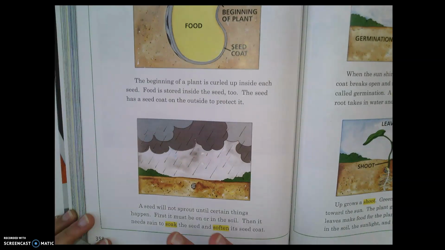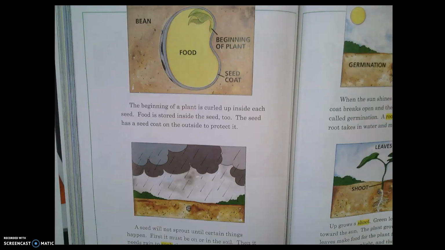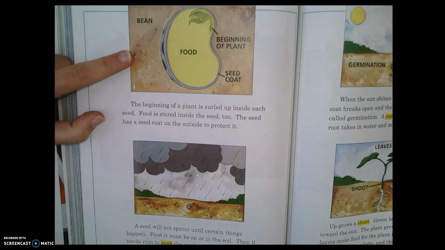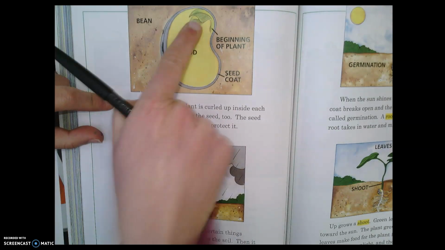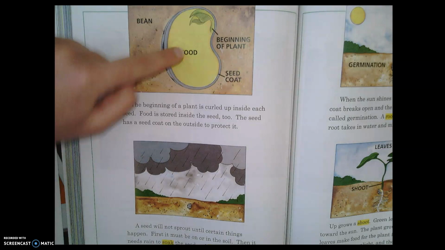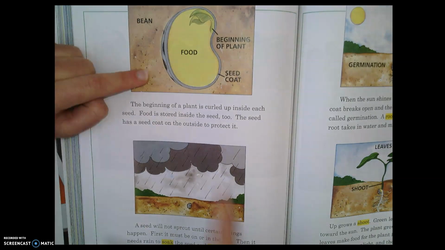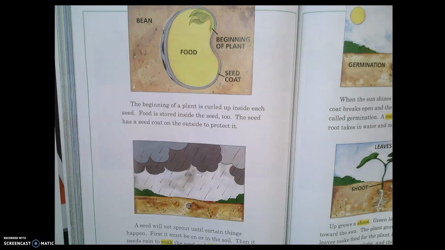The beginning of a plant is curled up inside each seed. Food is stored in the seed too. The seed has a seed coat on it to protect it. So let's look at our picture here because remember, it's going to give us more information about what we just read. So a plant is curled up. There's the beginning of the plant. It's curled up inside the seed. And we know that there's food inside for the plant to eat, to grow. The seed has a seed coat on the outside to protect it. So here we see our seed coat.